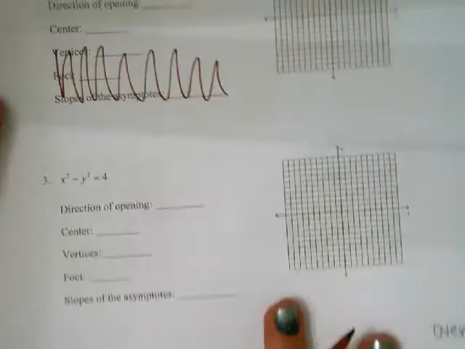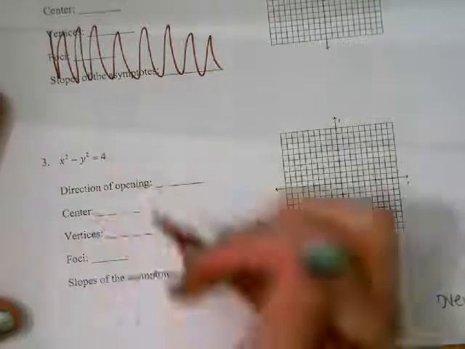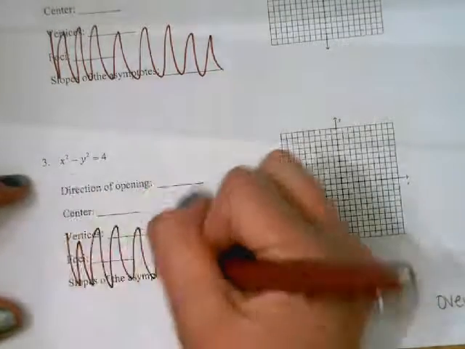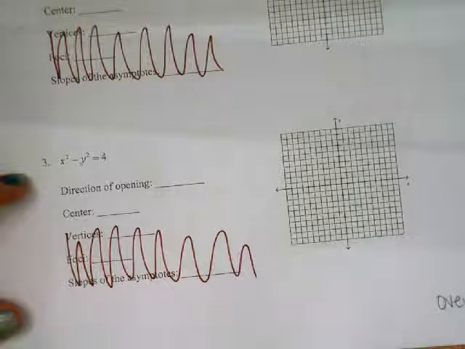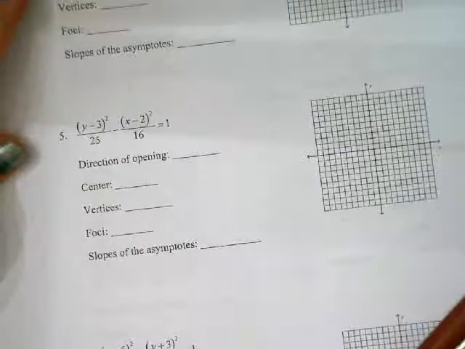Number 3, just like ellipses, you're going to divide this by 4. Direction it opens, center, graph it. Those first three right there are all centered at the origin. Okay. Number 4.